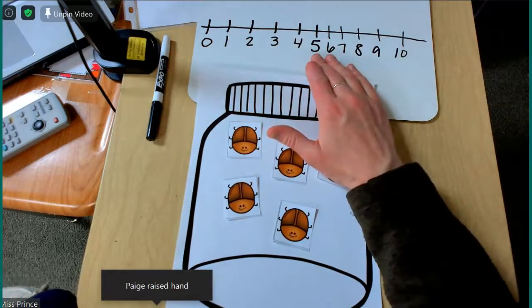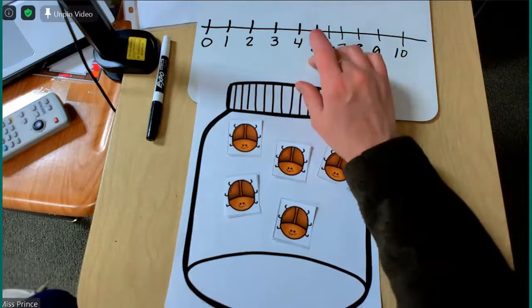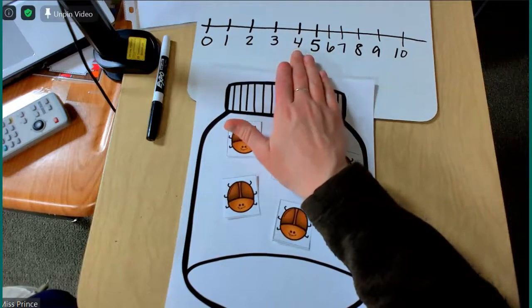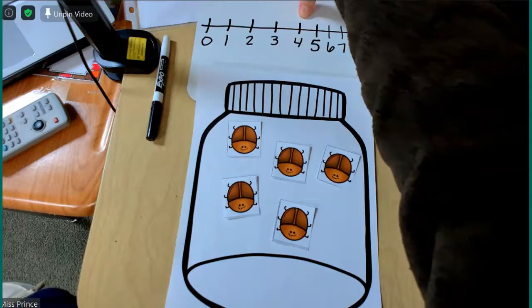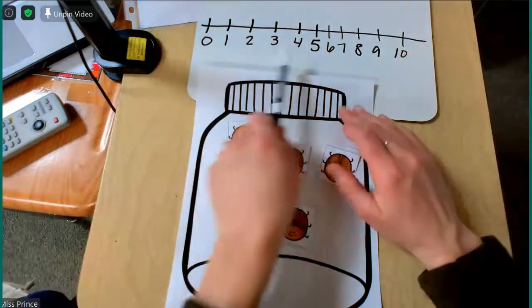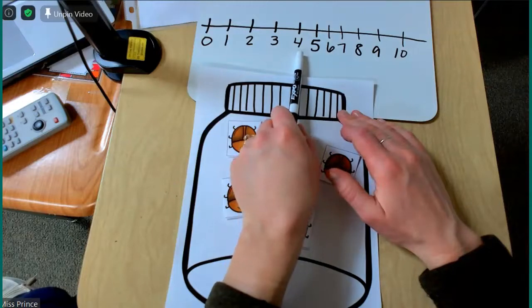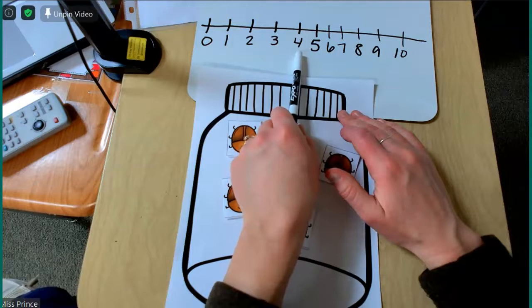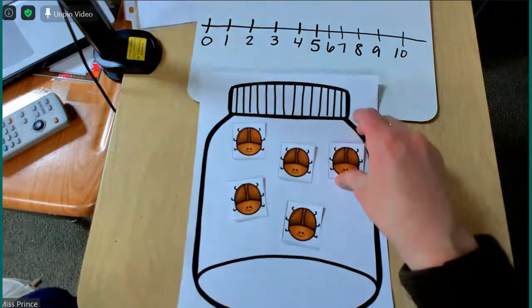And I need to find the 5. Now I want to show 1 fewer. So I'm just going to go down 1 number. What number is this? Paige. Right here. Go ahead, Paige. 4.